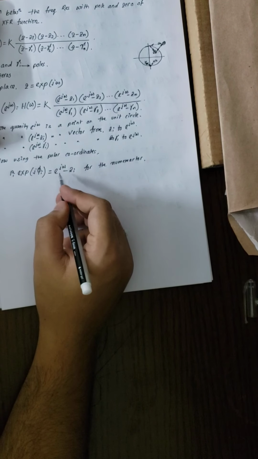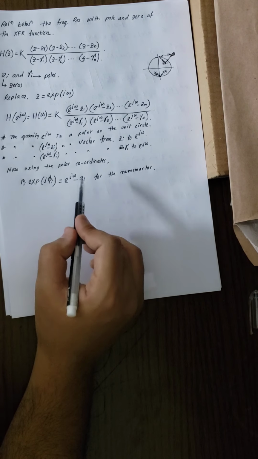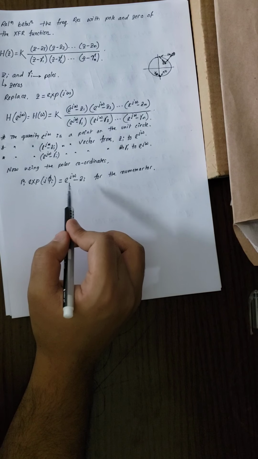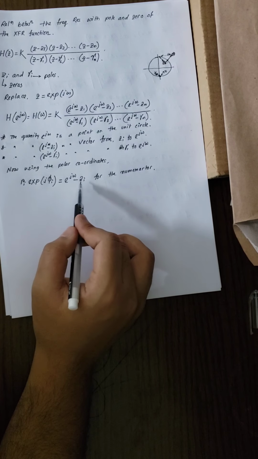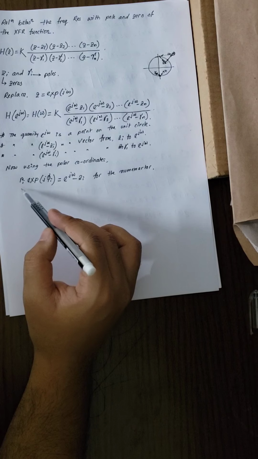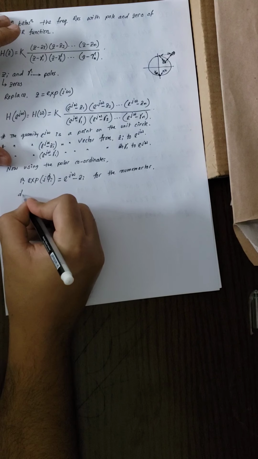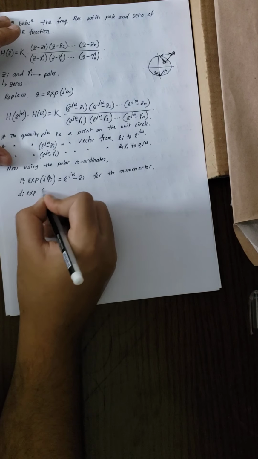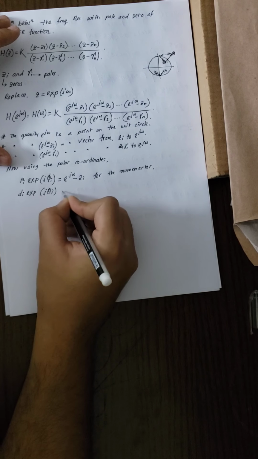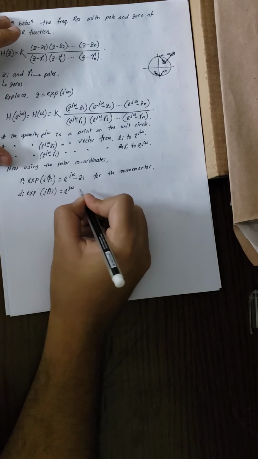E to the power j omega is a complex quantity and zi is a constant value, so the result will be a complex quantity. This complex quantity can be written in the polar form as shown over here, where Ri is the magnitude and phi i is the phase. Similarly, for the denominator, we can write di e to the power of j theta i is equal to e to the power of j omega minus gamma i.